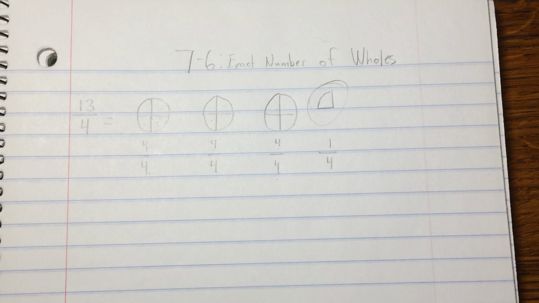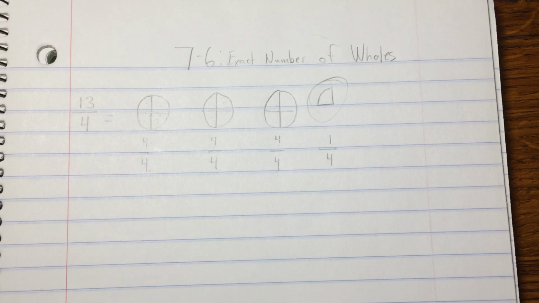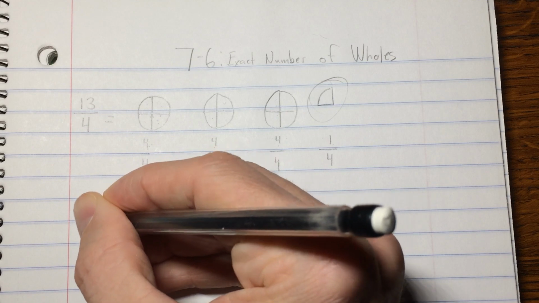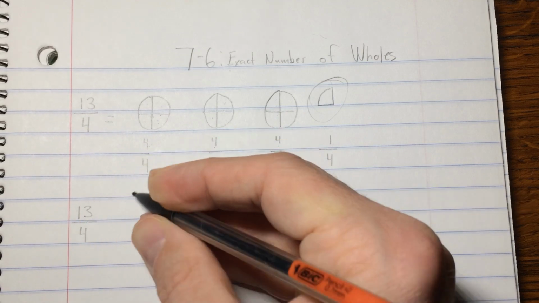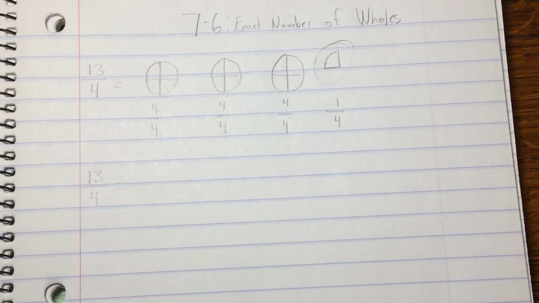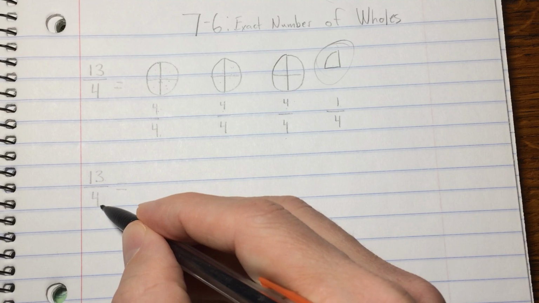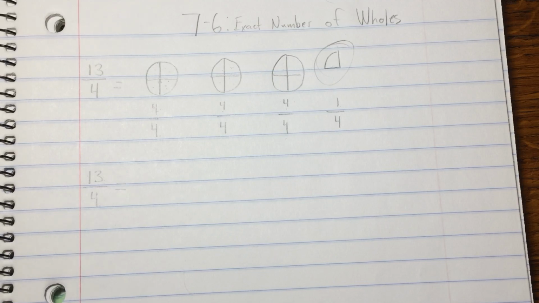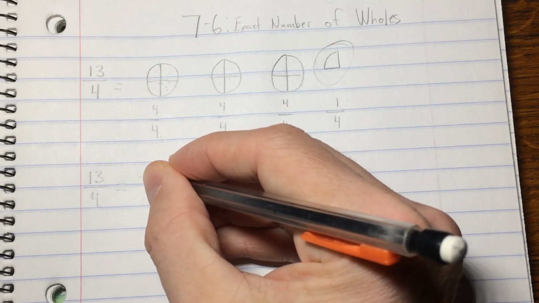I'll show you a quicker way, which some of you will probably facepalm and say, well, I wish you would have told me that right away. If you're not interested in visualizing and drawing the pictures, you can take the division route. If you want to see if it's a perfect whole, ask yourself, how many times does 4 go into 13? Or also known as, what is 13 divided by 4? And some of you may be able to say, oh, well, 4, 8, 12. So 4 goes into 13 3 times.